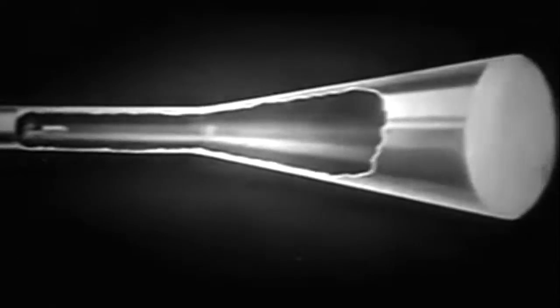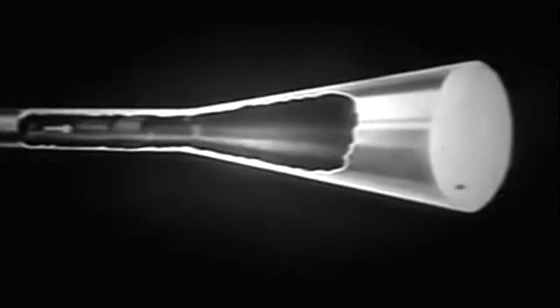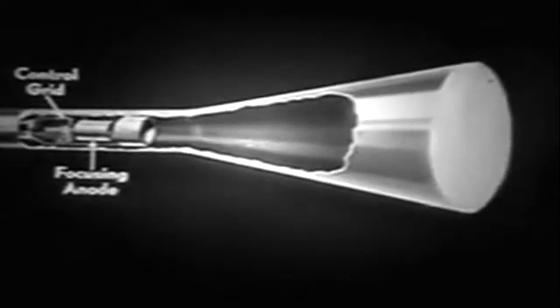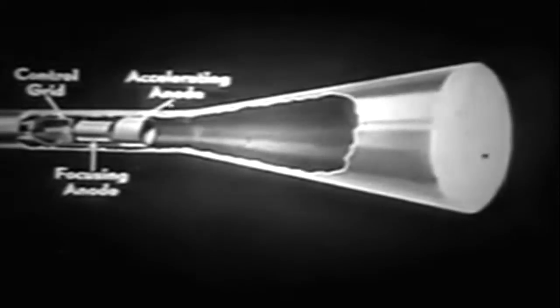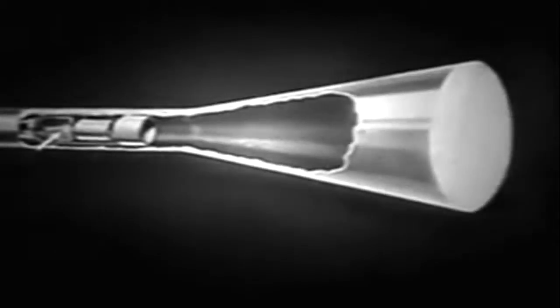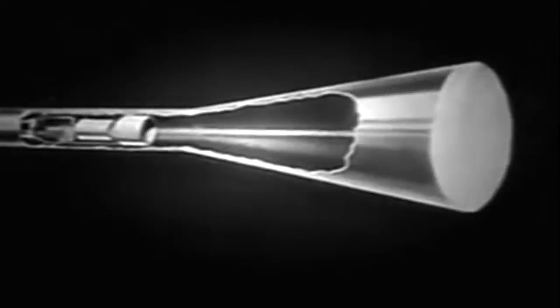One of the most important parts is the cathode ray tube. These elements of the tube are commonly referred to as the electron gun. When current is applied to the filament, a swarm of electrons is boiled off at the end of the cathode. Other elements in the tube, the control grid, the focusing anode, and the accelerating anode, act upon these electrons to hurl them in a small, sharply defined beam.